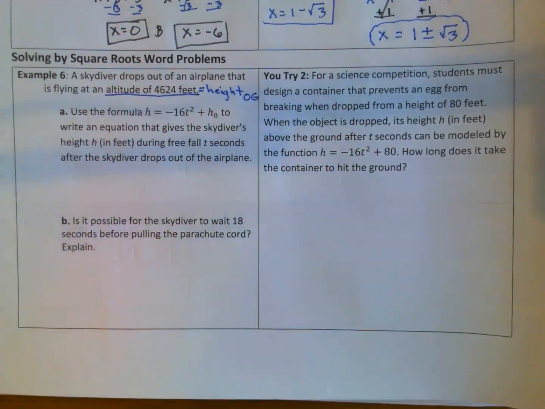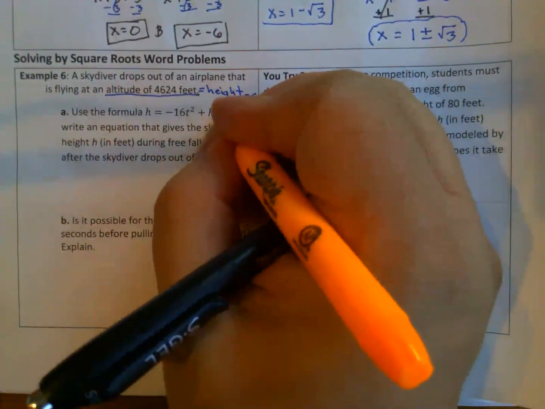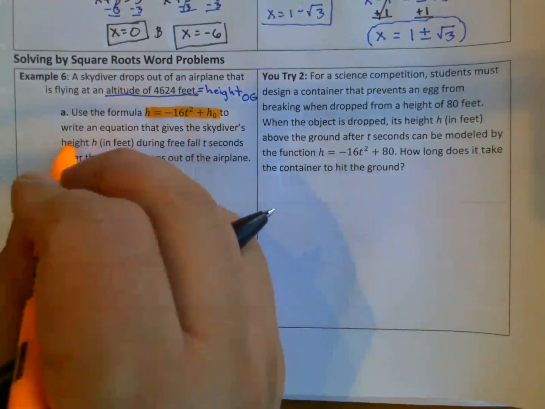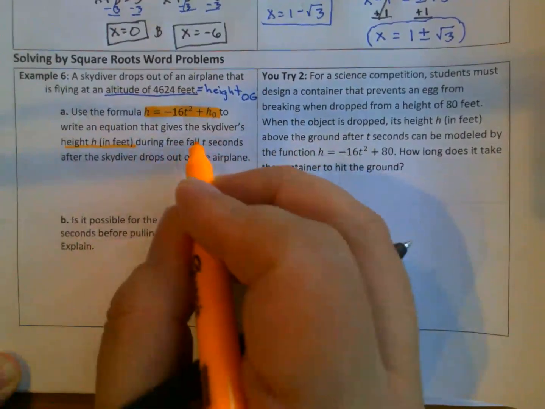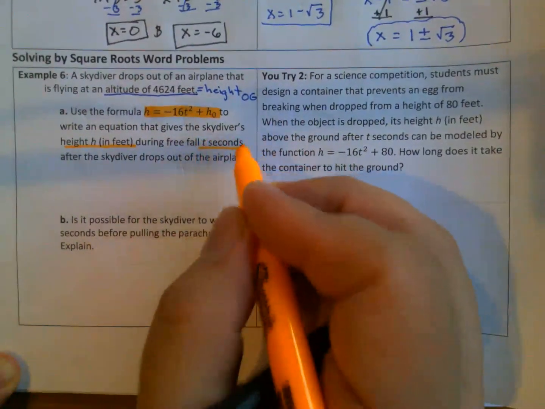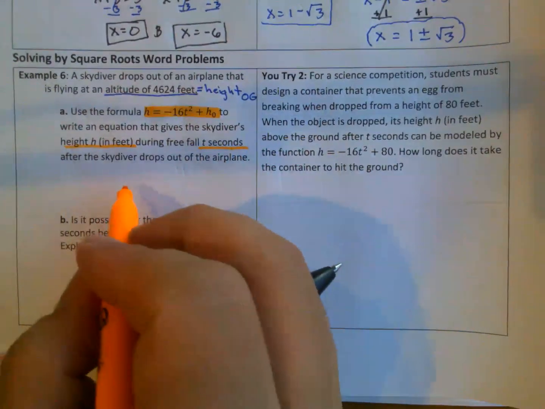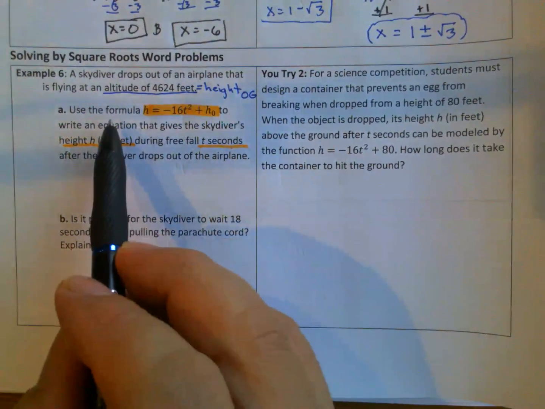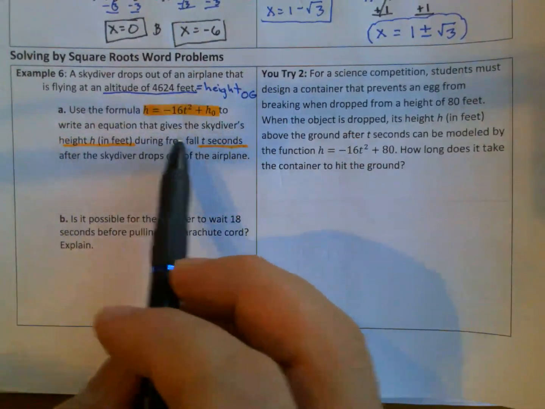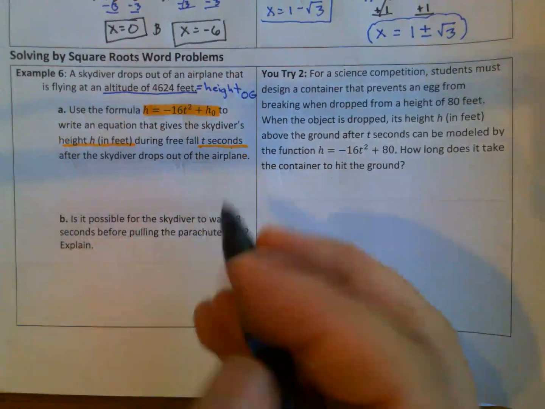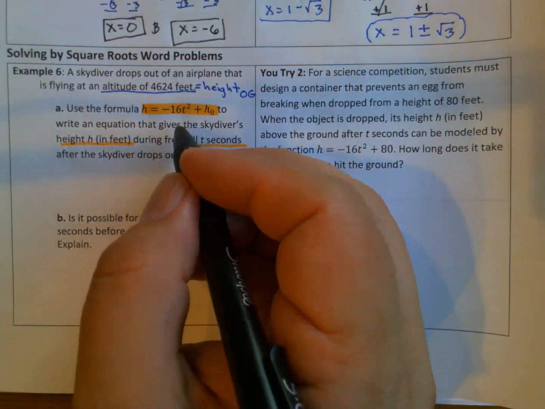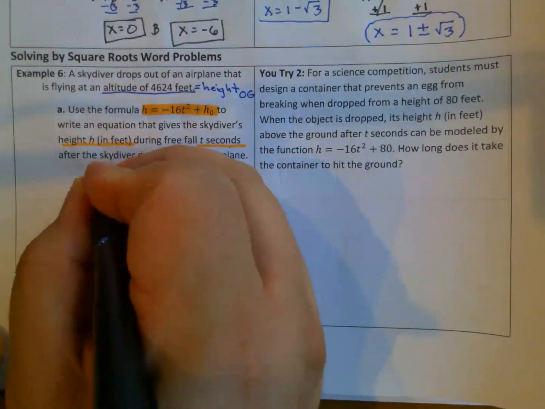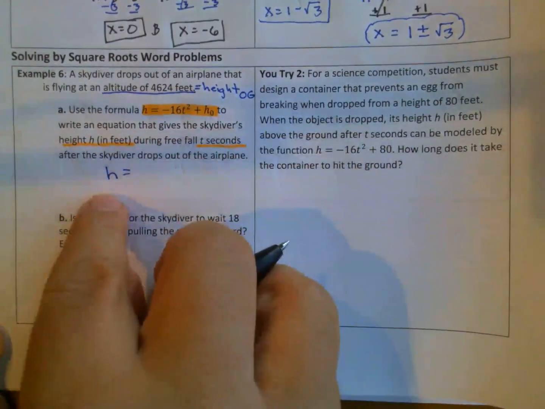Then it says, use this formula. Okay, they gave me a formula here to write an equation that gives a skydiver's height. So H is your height in feet during a free fall of T seconds. So T is definitely time after a skydiver drops out of the airplane. Okay, so again, use the formula to write an equation that gives the skydiver's height in feet during free fall. Well, they already wrote a formula for me. So that's the interesting part here. They already wrote it. Well, then, here's the only thing I can plug in. I don't know what the height is. This one keeps changing.